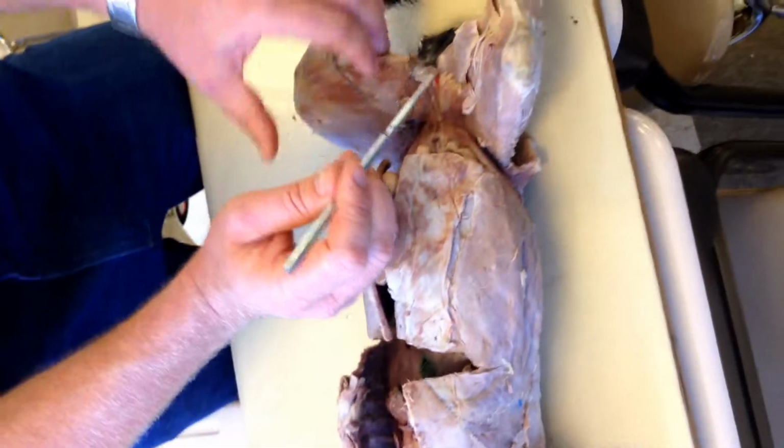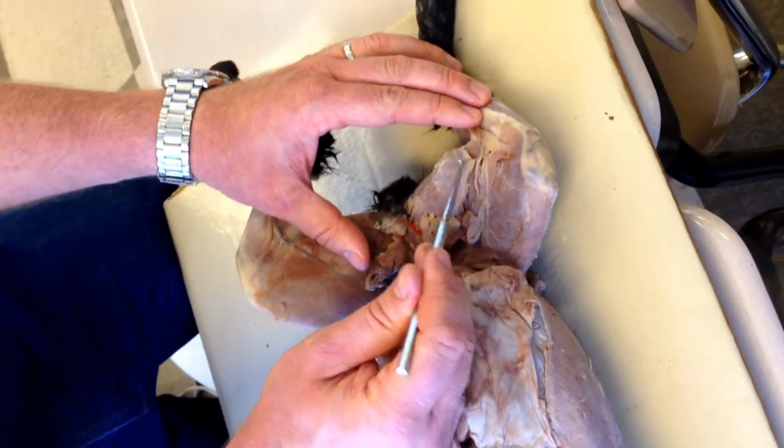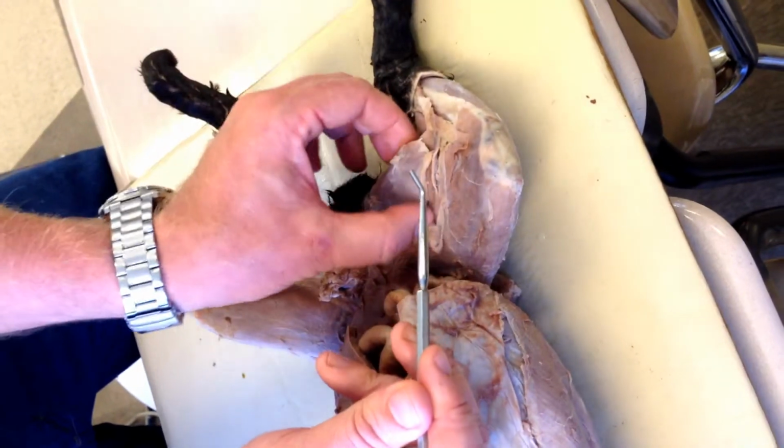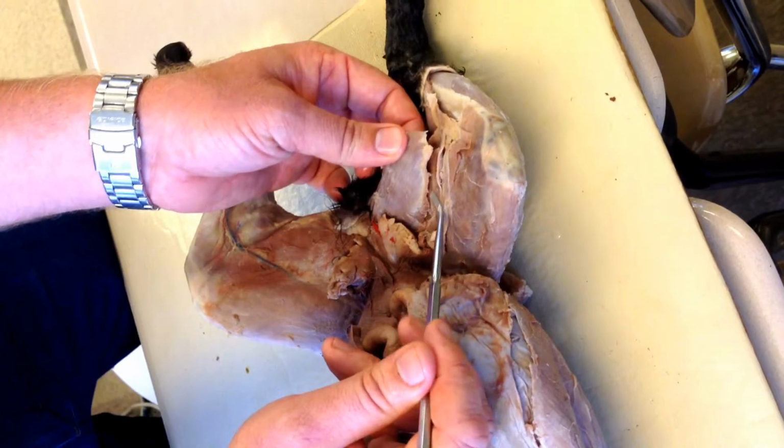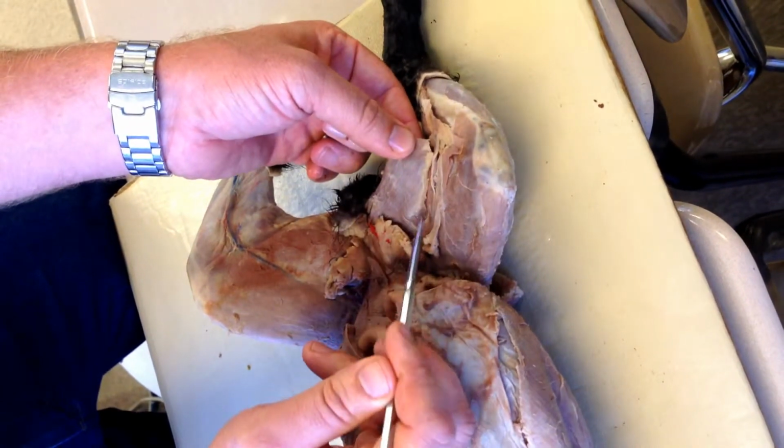28, inside the thigh. The back half of inside the thigh. It's been actually removed in partial here, but this is the edge of it. This is 28.